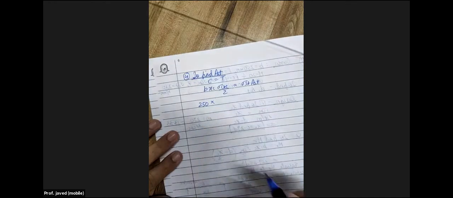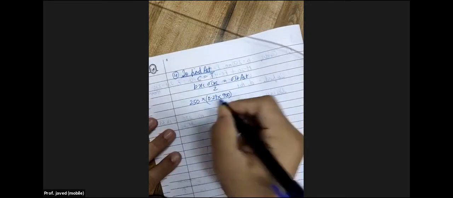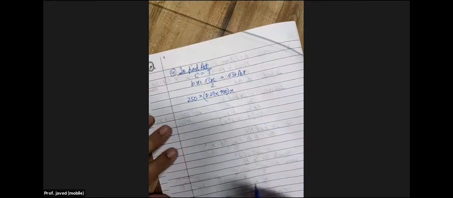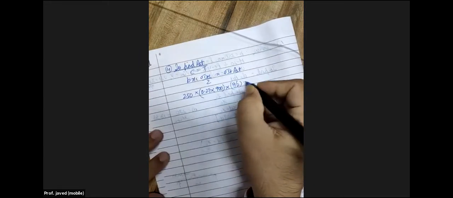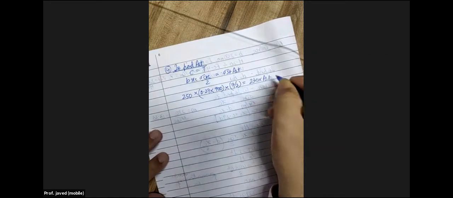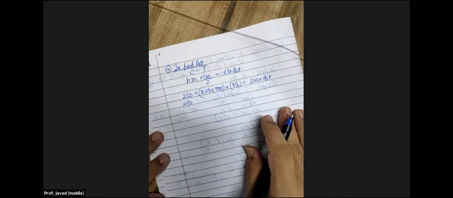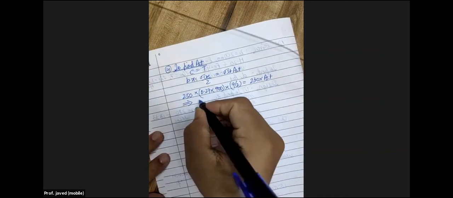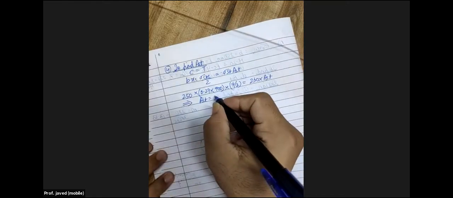XC is nothing but 0.29 D, where D is small d, I think 900, and sigma CBC is 7, and sigma ST is 230 into AST. So this will give you the value of AST 958.69. Is that correct? All of you getting the same value?